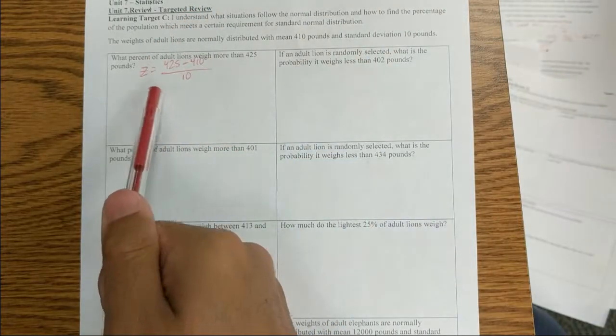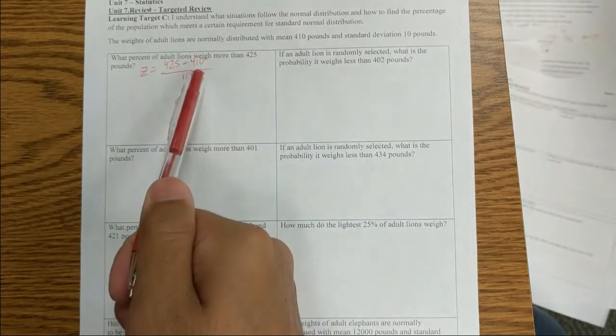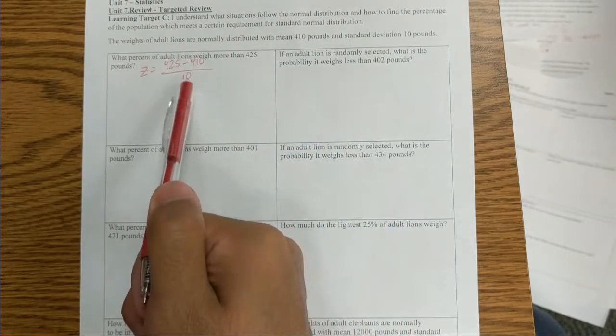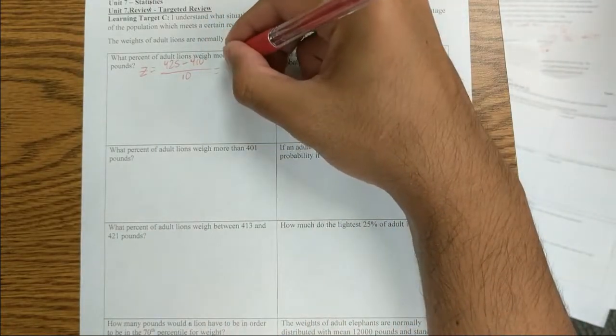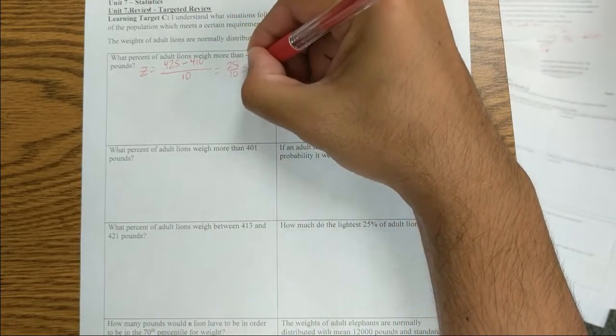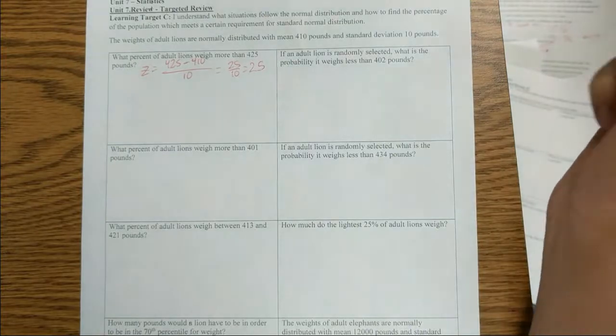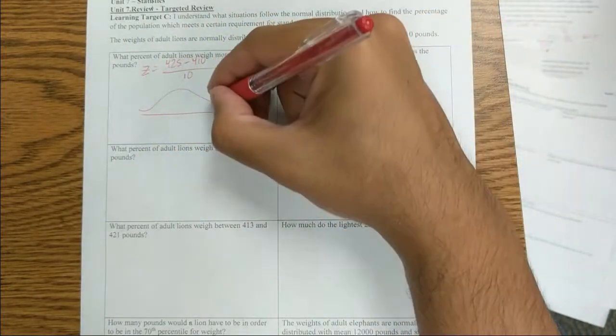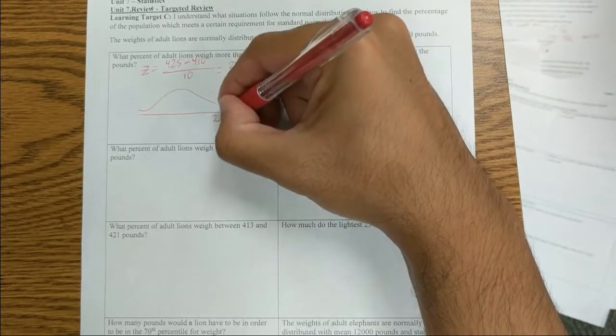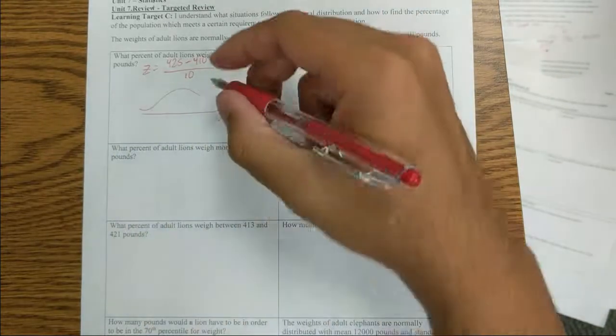Okay, so this is not a sample, right? It's not a sample, it's the whole population, so we do not divide by the square root of n. So positive 2.5 would be over to the right, and we want to know what percent weigh even more than this.